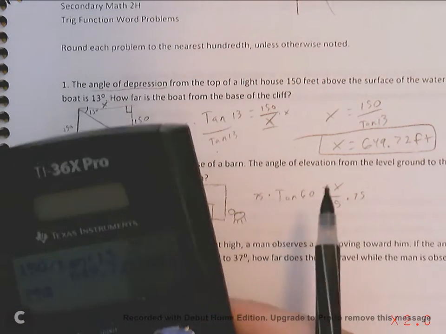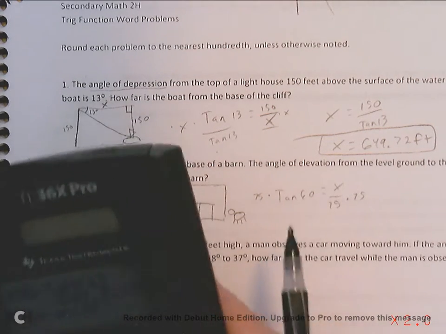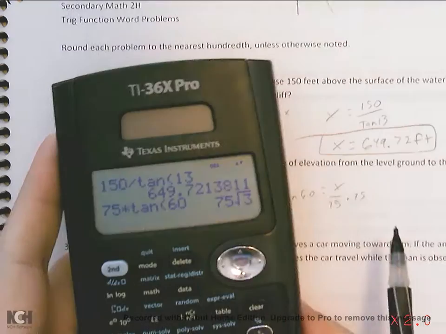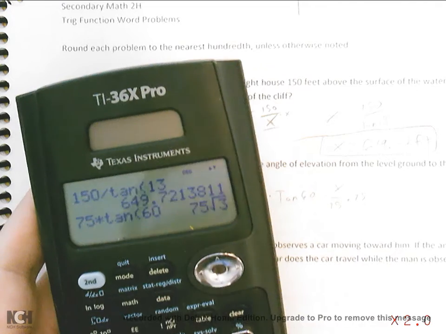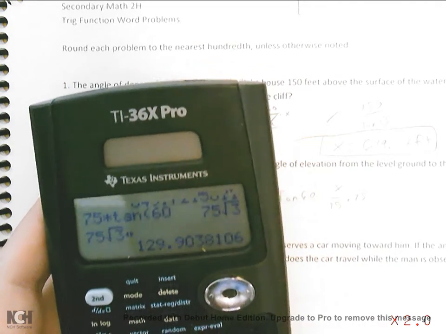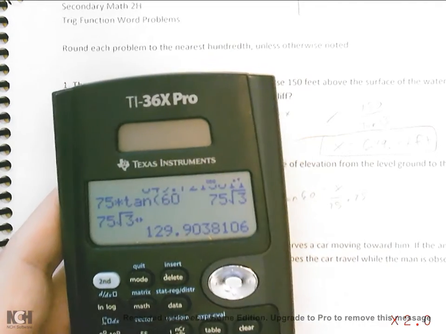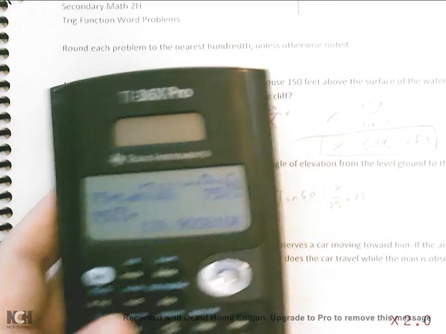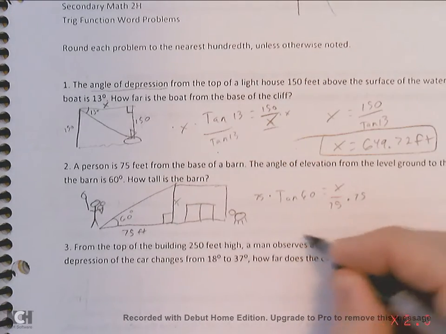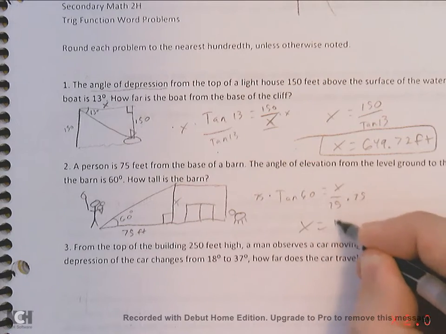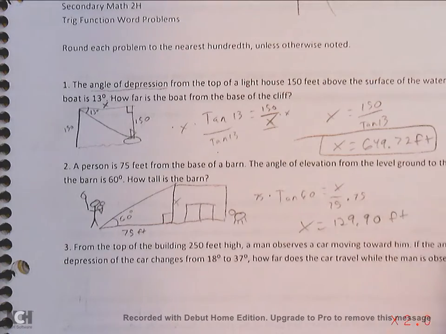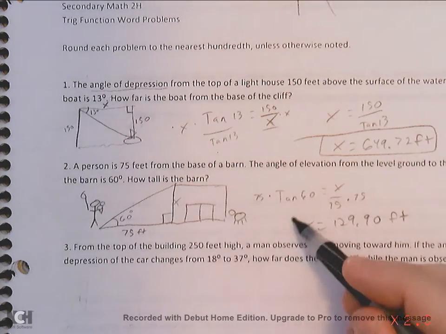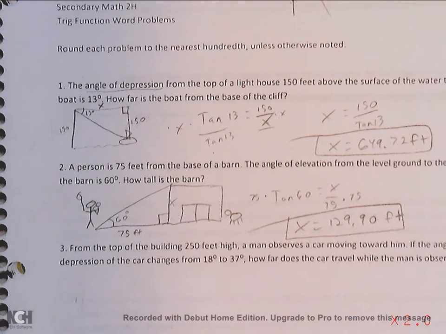So 75 times the tangent of 60 is 75 root 3, but I want that in decimals. So 129.90 would be my final answer there. So x equal to 129.90 feet. It's a pretty tall barn, 129 feet. Okay, and that would be your answer.